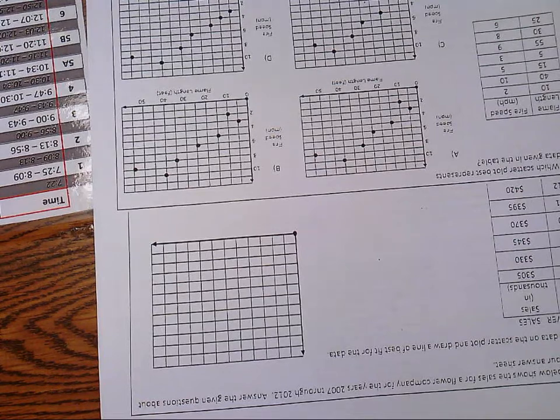Okay, from here, you guys will need to complete the rest of the packet on your own for homework. Again, due the day that I return on Thursday. Make sure that you show all work.